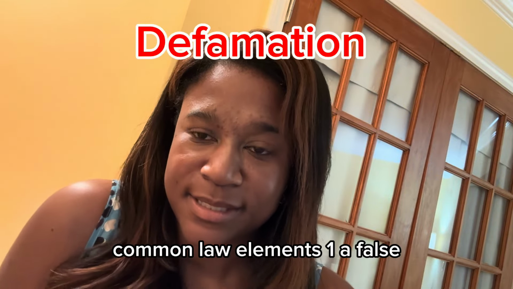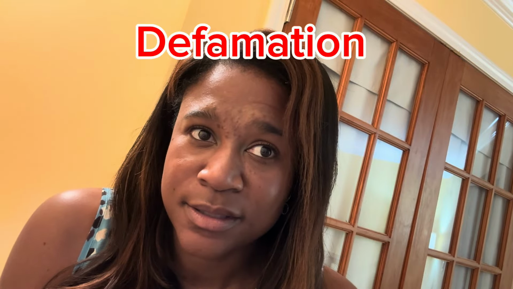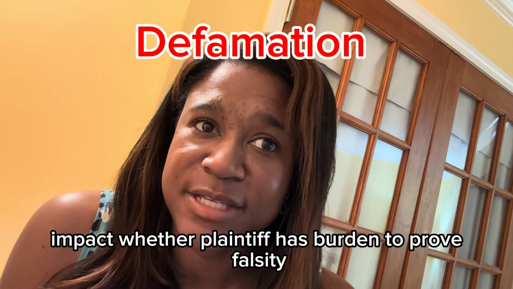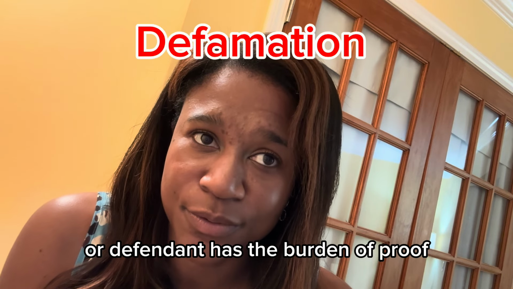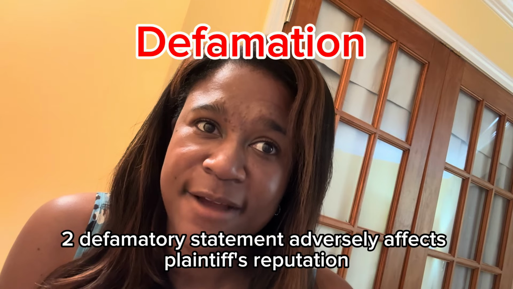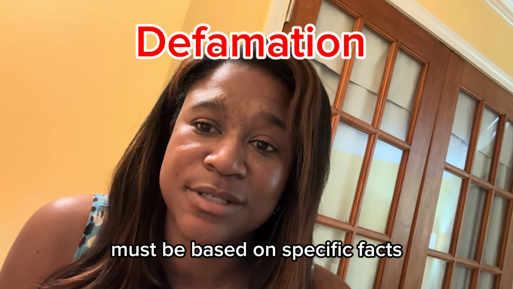Common law elements. 1. A false statement. Constitutional rules impact whether the plaintiff has the burden to prove falsity or the defendant has the burden of proof. 2. Defamatory statement. It adversely affects the plaintiff's reputation and must be based on specific facts.